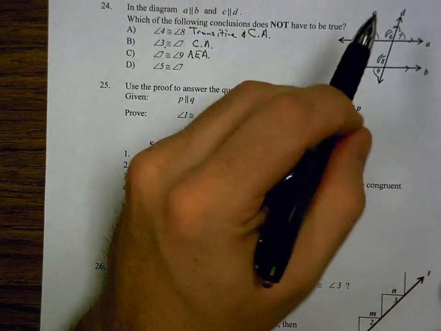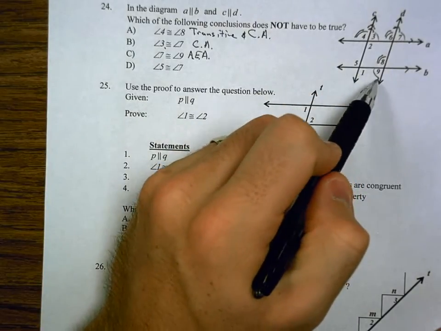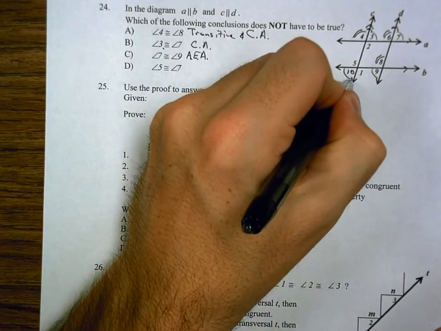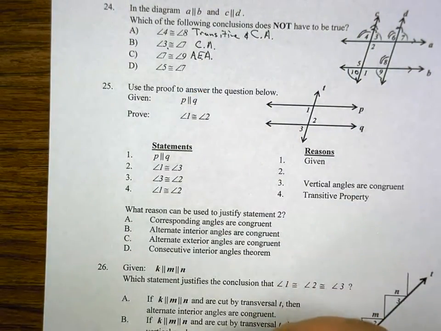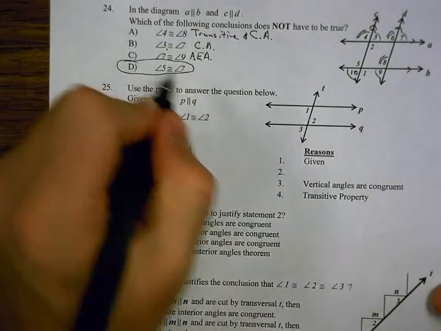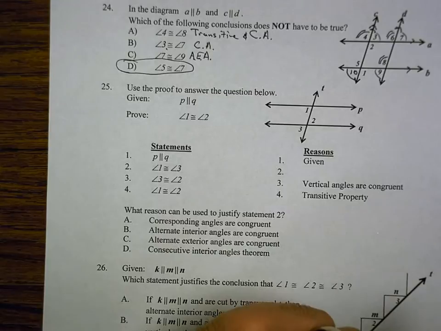So we know 7 and 9 match. 9 and whatever angle is here, let's call it 10, would match, but that does not guarantee that 5 would match. We know that 5 and 7 would actually, if we worked our way through it, be supplementary, but not congruent, so D would be our choice. Maybe this one's a good example: if you can find that every other answer does work except D, that would be your reason to eliminate D.